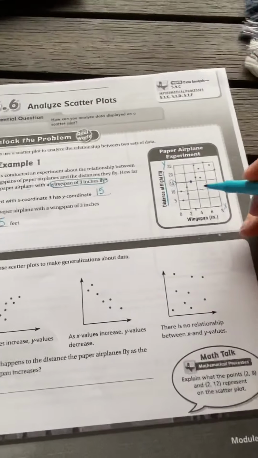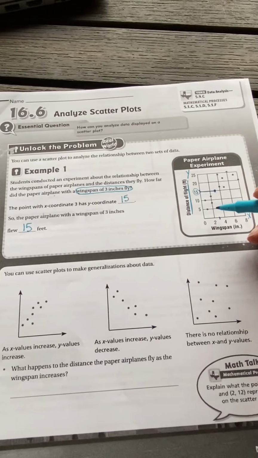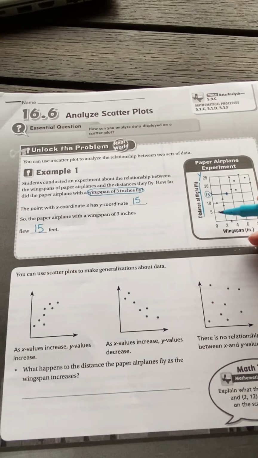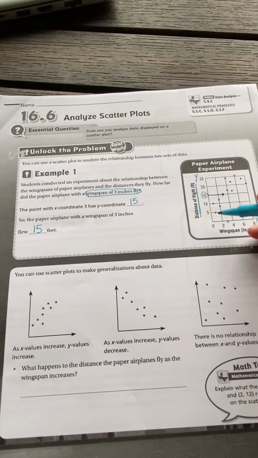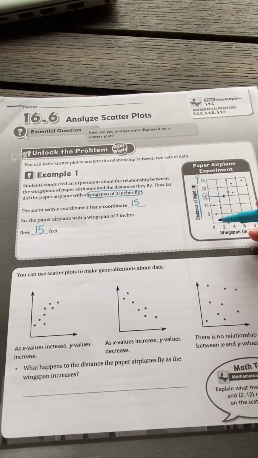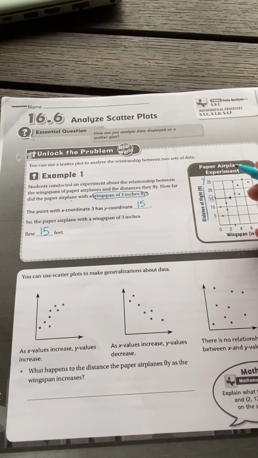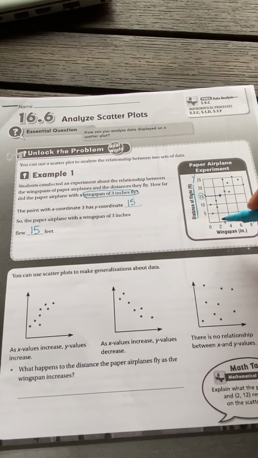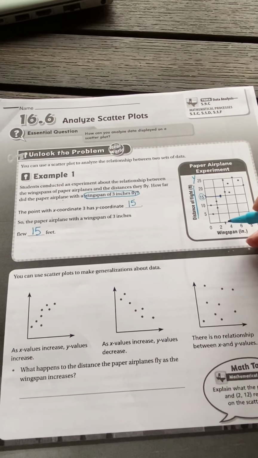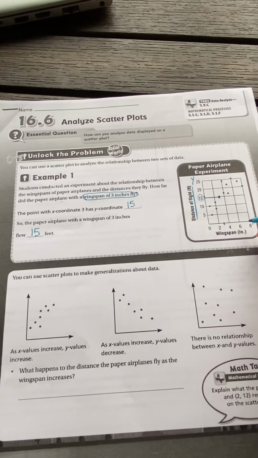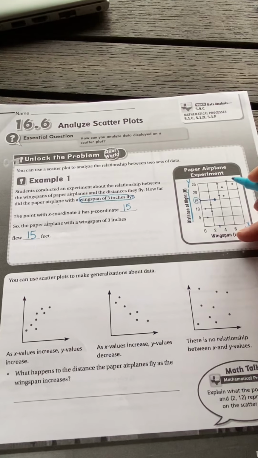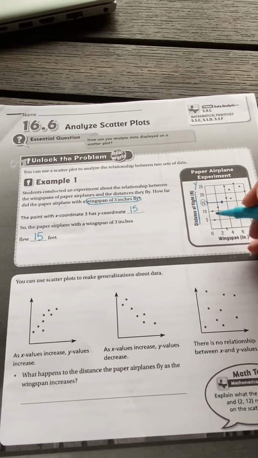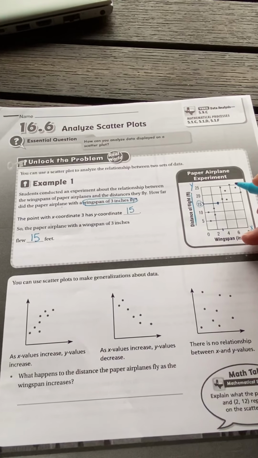Okay? And you notice when you look at their scatter plot, you start to see that pattern, kind of like the one we saw last time with how long you were at the mall versus how much money you spent at the mall. And we noticed that here again, as the wingspan increases, then you notice your distance that the airplane flies is also increasing. The dots are getting higher and higher, okay?